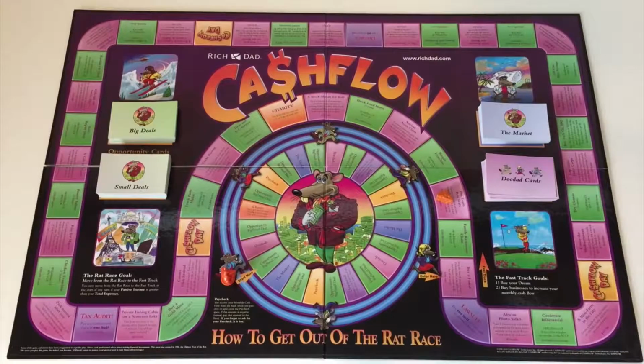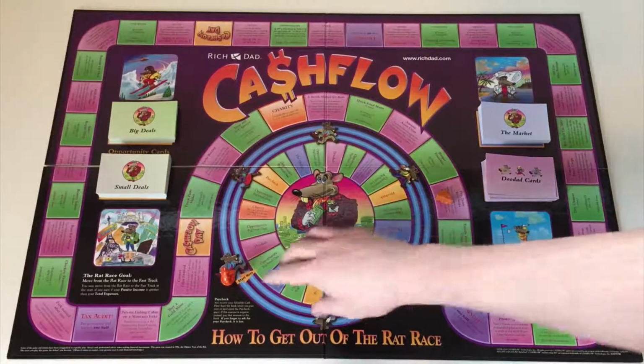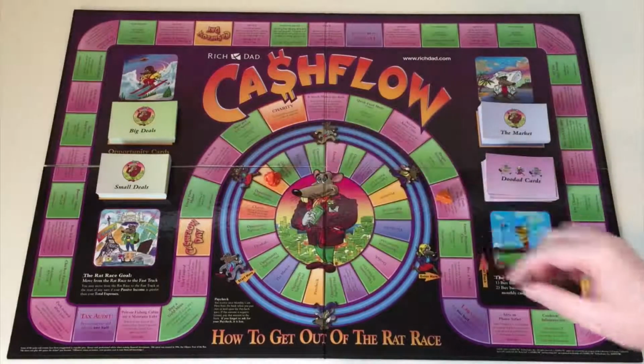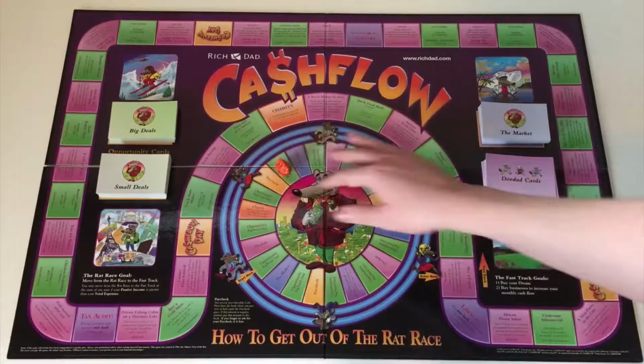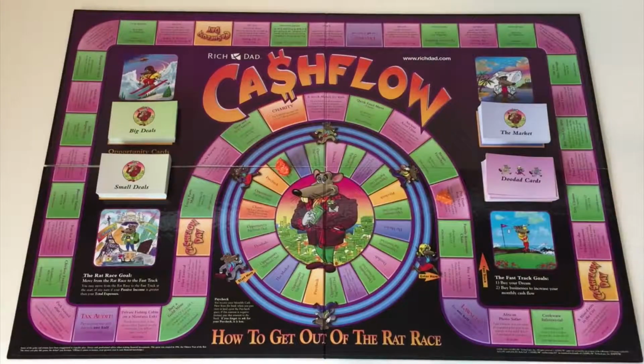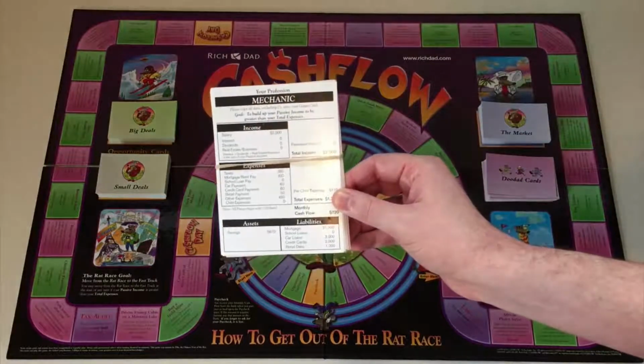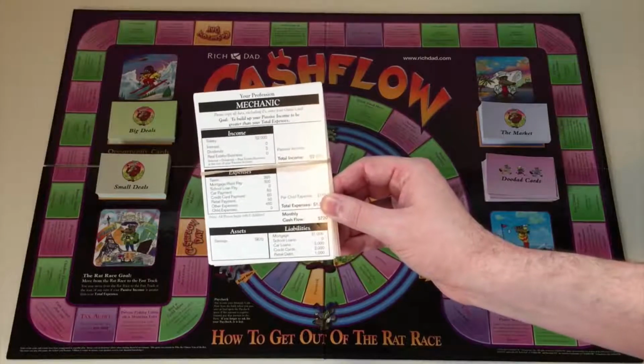So I'm going to go and explain a couple things here on the board. So once you get started in the game, you roll the dice and you move clockwise. So if you rolled and you landed on or past paycheck, then you will receive what your paycheck is. Your paycheck comes from the income statement and balance sheet. So the very first thing you do when you start the game is you take one of these profession cards and you take the information from that card and you move it over onto your income statement and balance sheet, which looks like this.